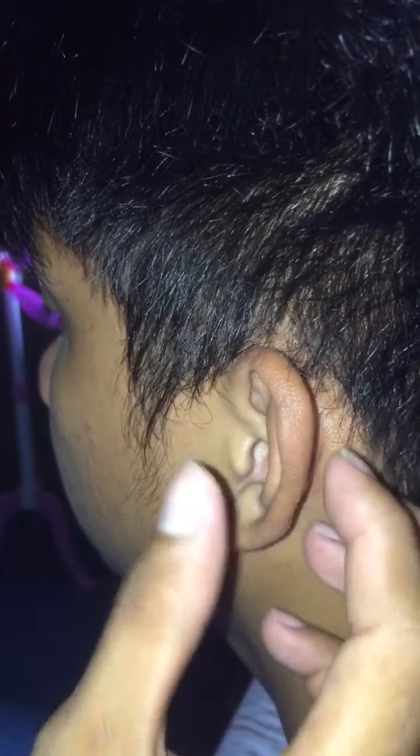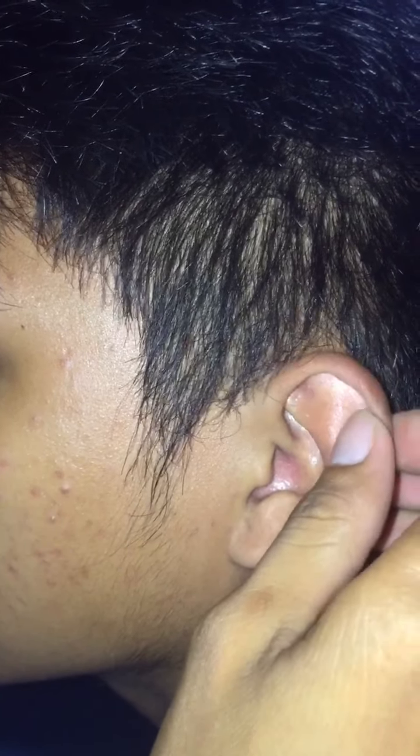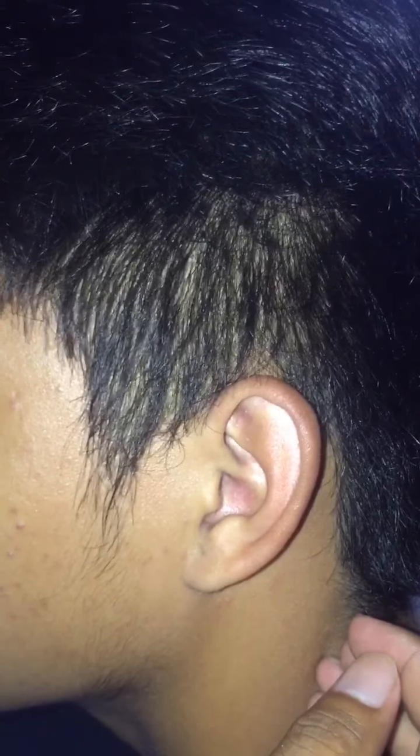Next, I'm going to continue inspecting the auricle, tragus, and lobules. Observe for lesions, discoloration, and discharge. Palpate the auricle and the mastoid process. The skin is smooth with no lesions, lumps, or nodules. Color is consistent with the facial color. Normally the auricle, tragus, and mastoid process are not tender.